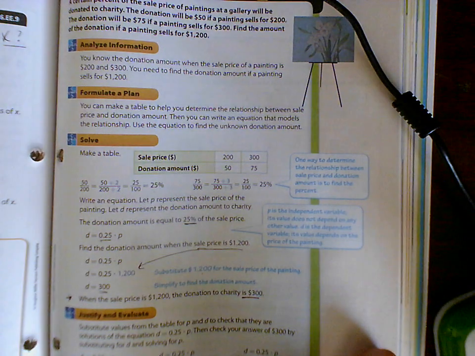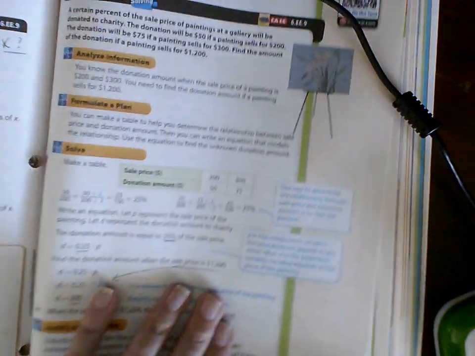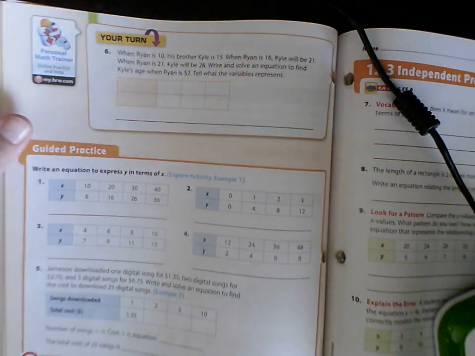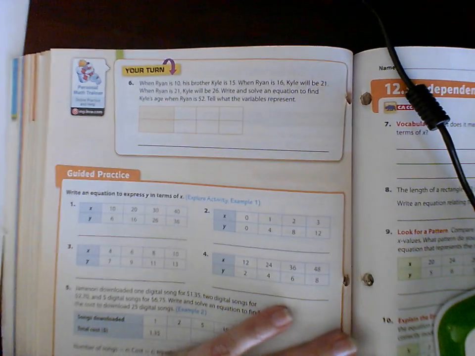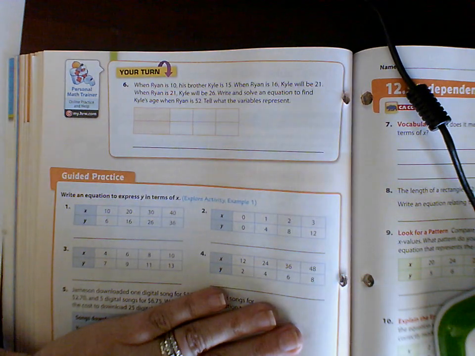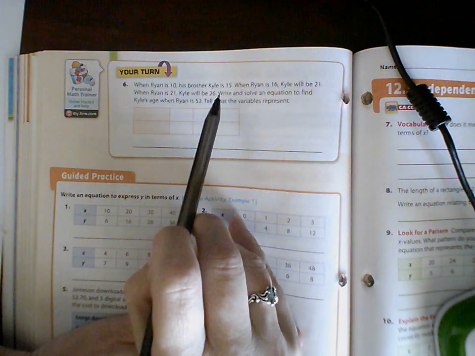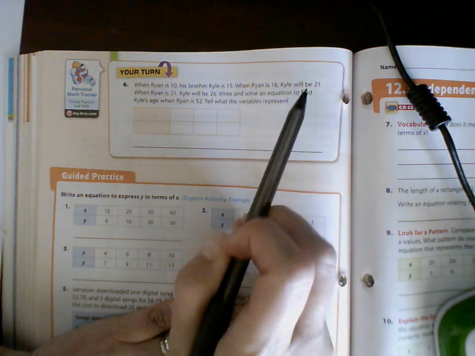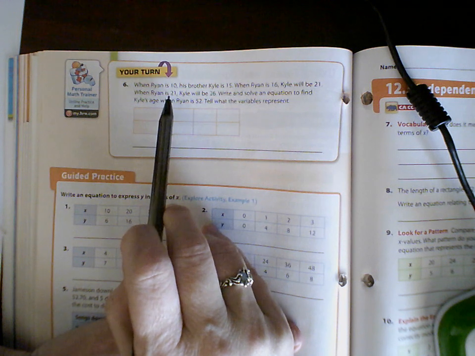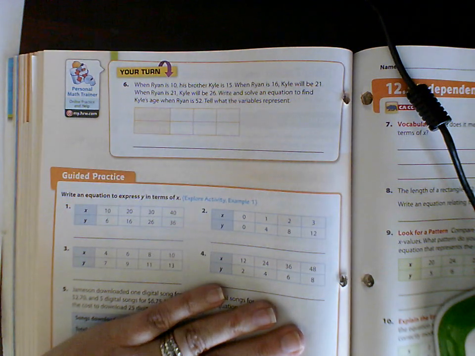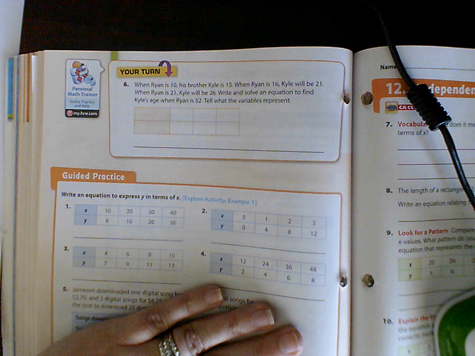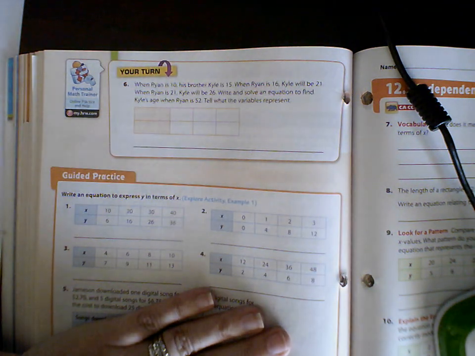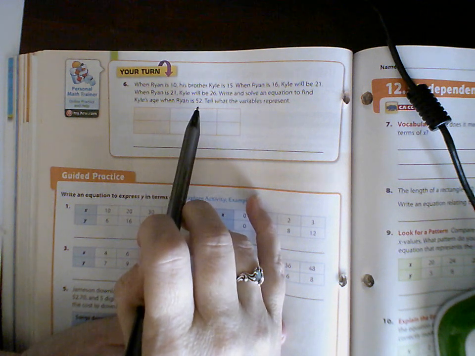Okay? Well, let's go ahead and turn the page for a minute. And let's try this one up here, number 6. So number 6 says, when Ryan is 10, his brother Kyle is 15. When Ryan is 16, Kyle will be 21. When Ryan is 21, Kyle will be 26. They want us to write and solve an equation to find Kyle's age when Ryan is 52.